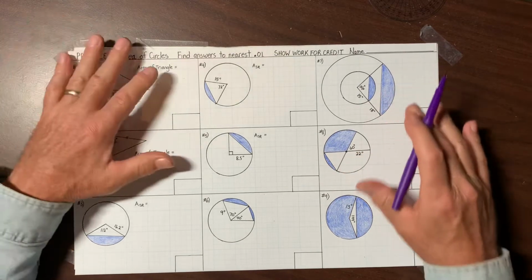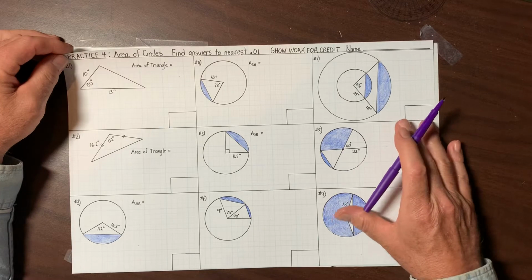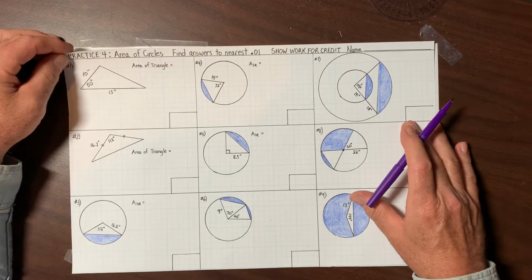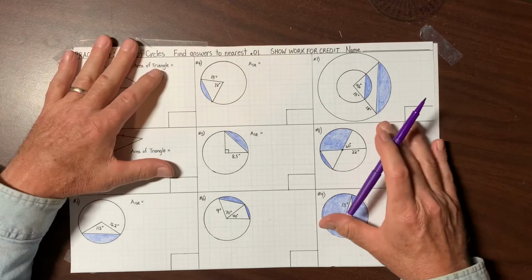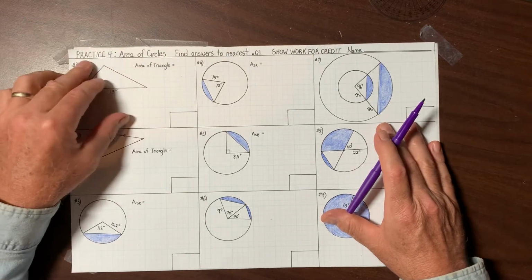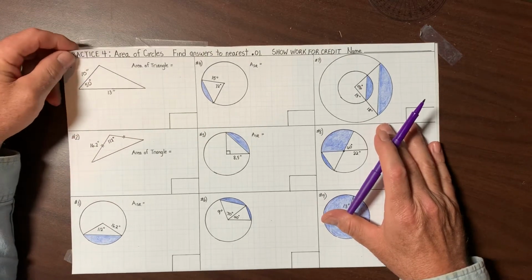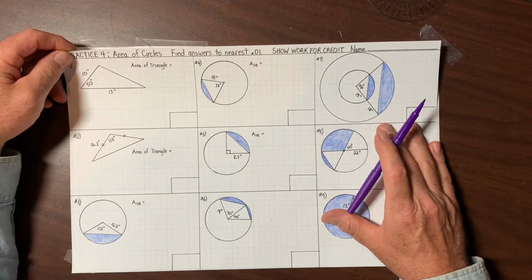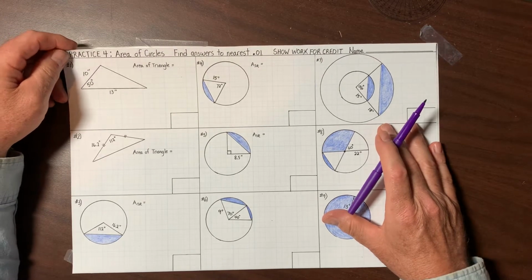As I run through these 9 problems, I'm going to be as demonstrative and as explanatory as I possibly can in hopes that you are able to catch how to do each of these types of problems. This will be your last practice. This is practice 4 on area of circles, and it will be your last one. And then the next thing you'll be doing is taking your quiz on area of circles and parts of circles.